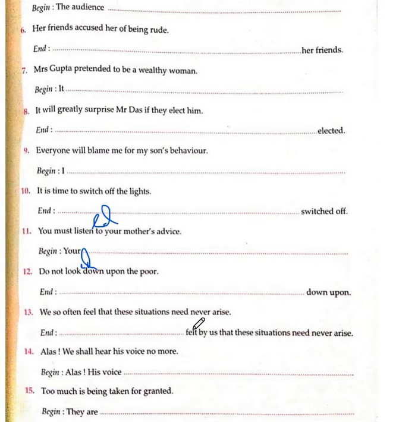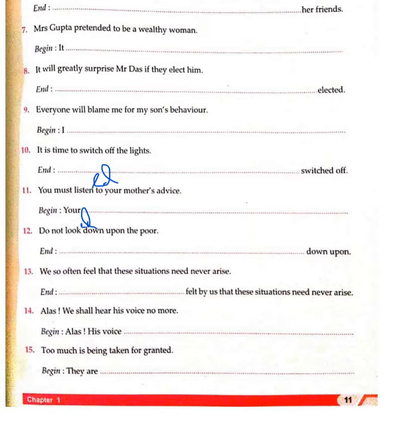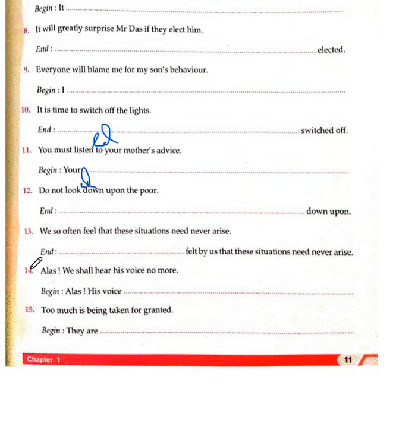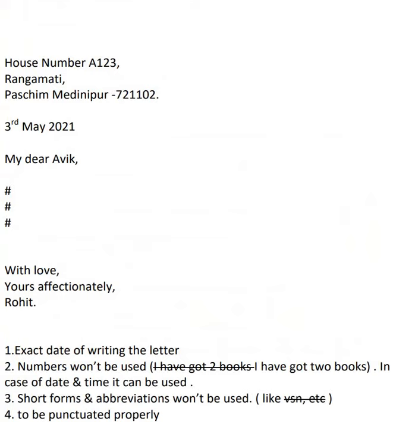Okay, we so often feel that these situations never arise. So what will be the answer here? How many questions are given? 15 questions are given, no? Then you do one thing, these 3-4 questions I shall be giving in your worksheet part. You write these answers there, these 3 questions, 13, 14 and 15. I shall be giving you these in your writing part, also in your worksheet part, and also I shall be giving you one letter to write.